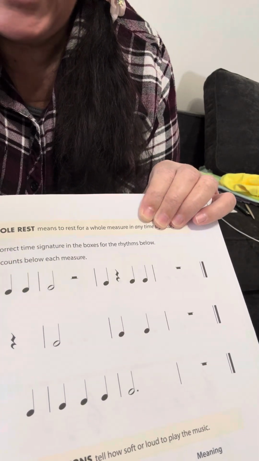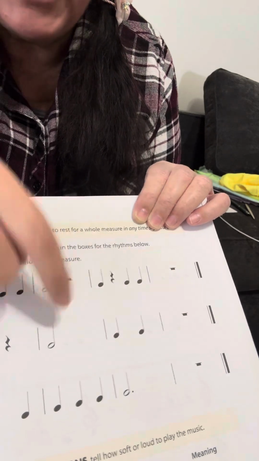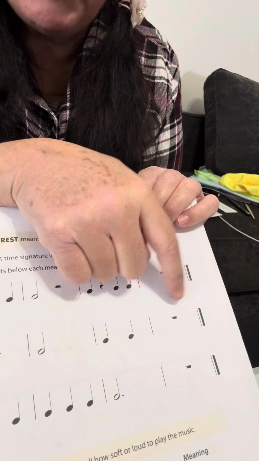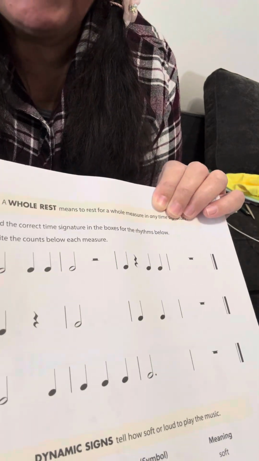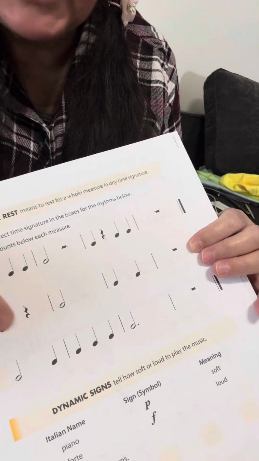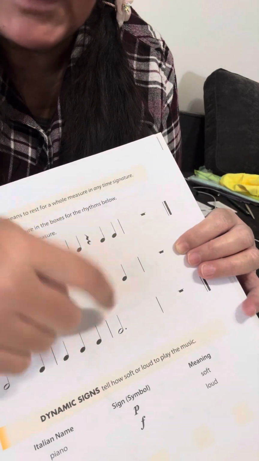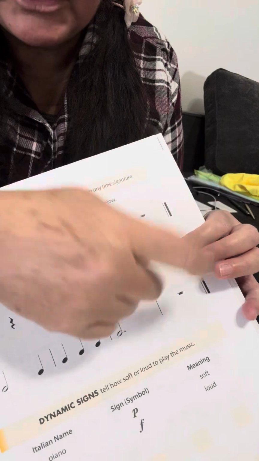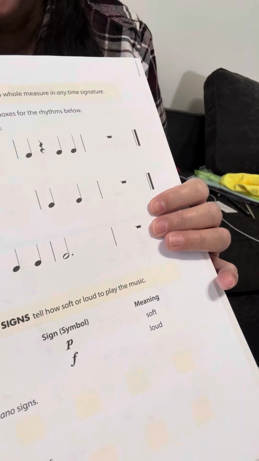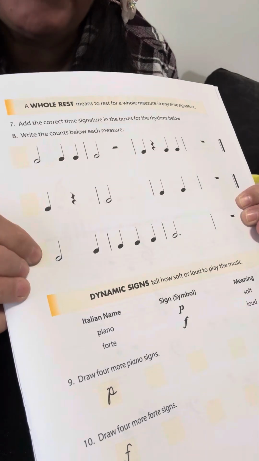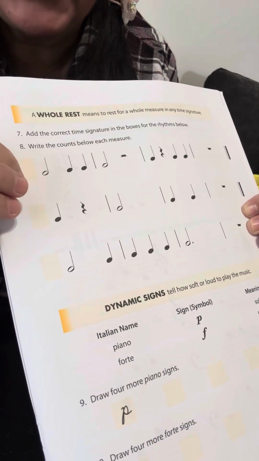Again, so ta, ta, ta, ta. But that does not mean it has 4 beats. It has 2 because it is 2/4. The next one is 3/4. So ta, ta, ta, ta, ta, ta. You count to 3. So 1, 2, 3 here, not 4, okay? Because it's according to the time signature. So this is 3/4, this is 2/4, this is 4/4.